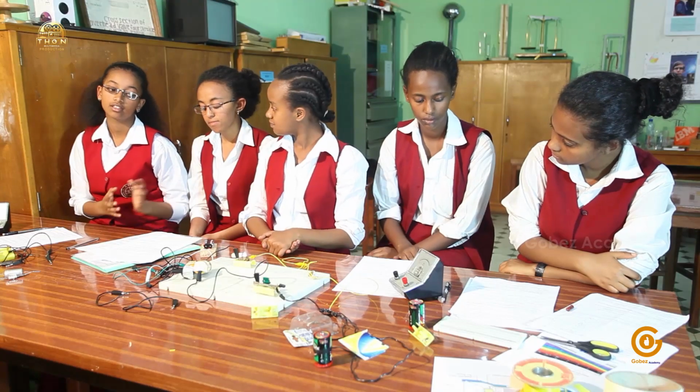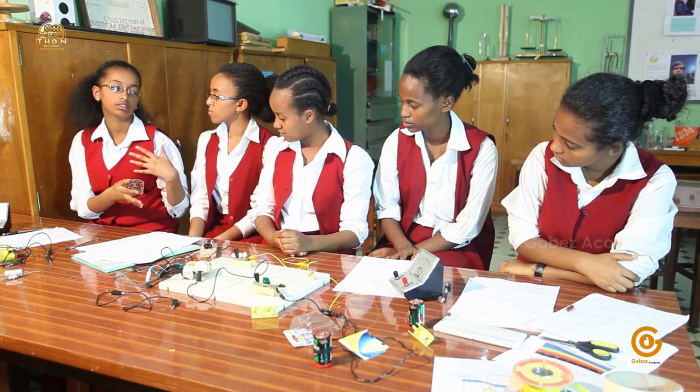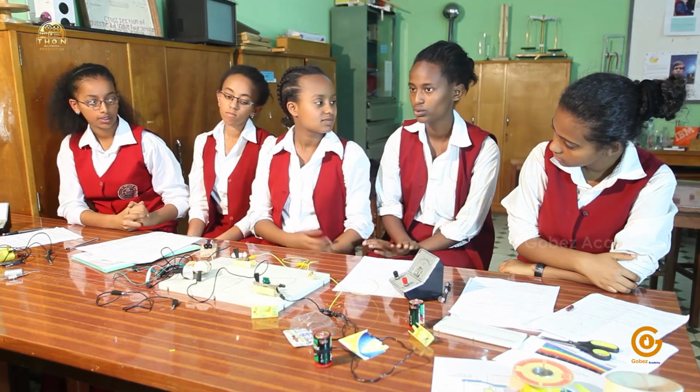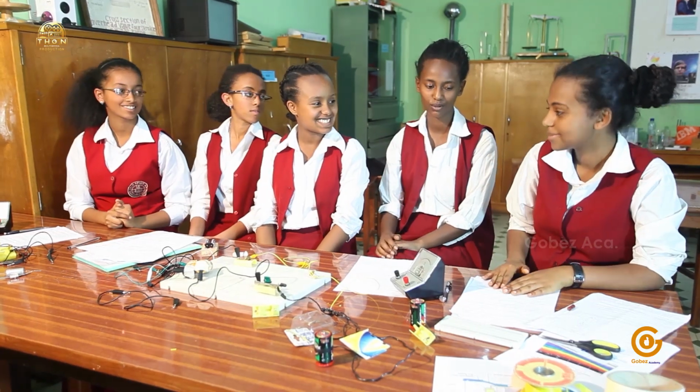That's correct. The tester only gives an estimate of the current flow, but there are devices that measure not only the flow of the current, but also the voltage. We will do that activity in the future. So we're done for today. Yes.